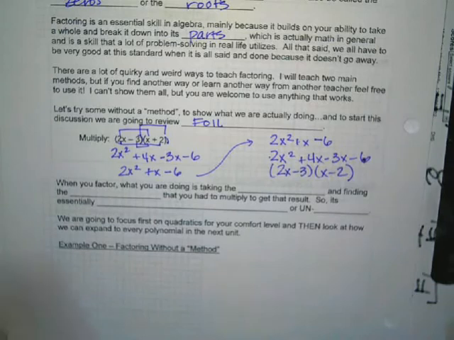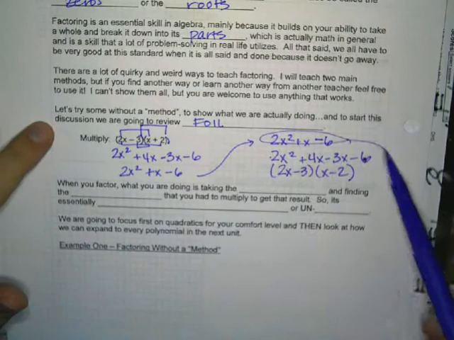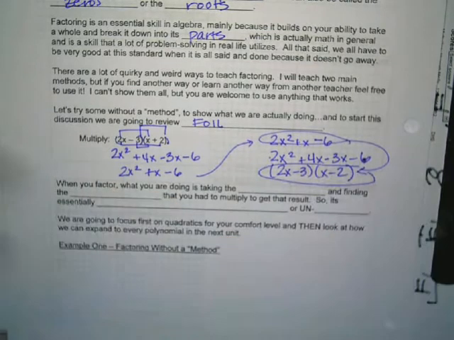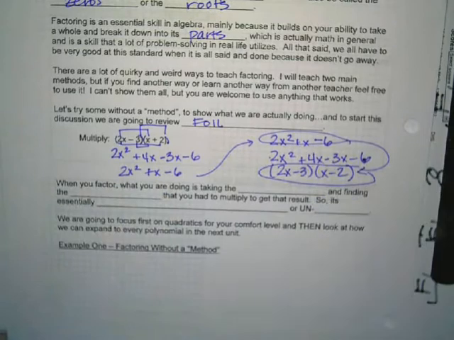So factoring is doing the opposite of FOILing. It's starting with something like this and getting it to where you have two parentheses with two terms each. You'll notice that this expression, 2x minus 3 times x minus 2, is the same thing as this and vice versa. There's just two different ways to write a quadratic.